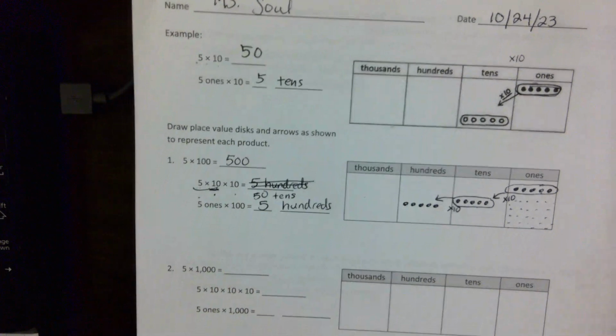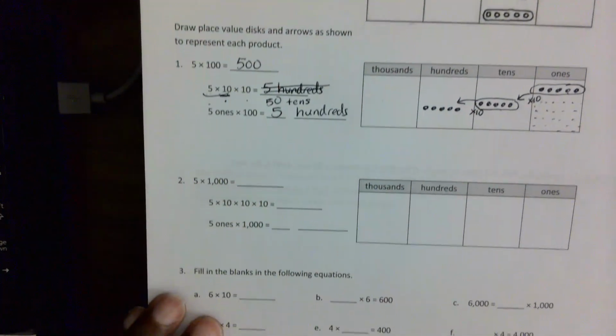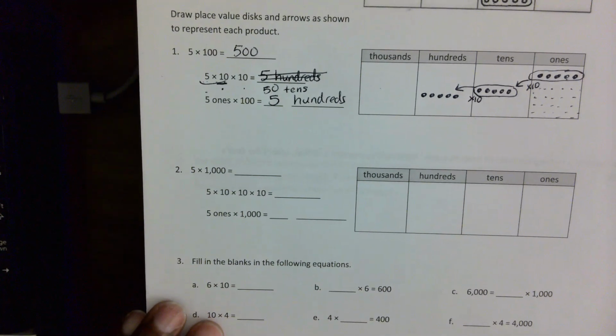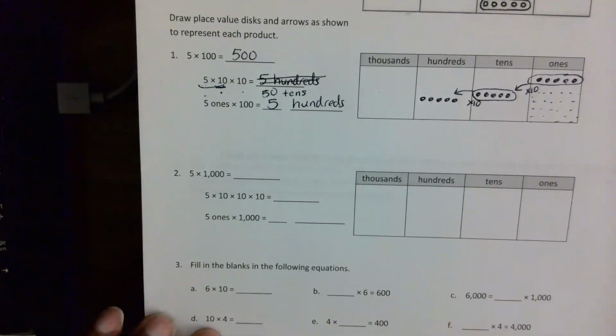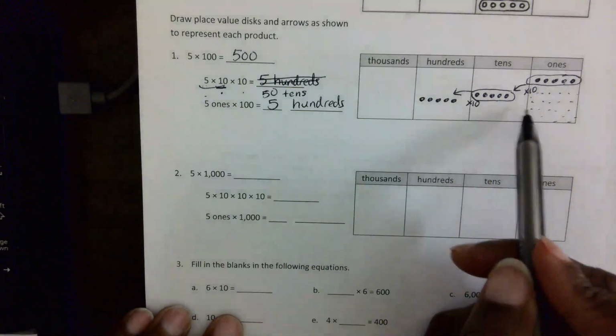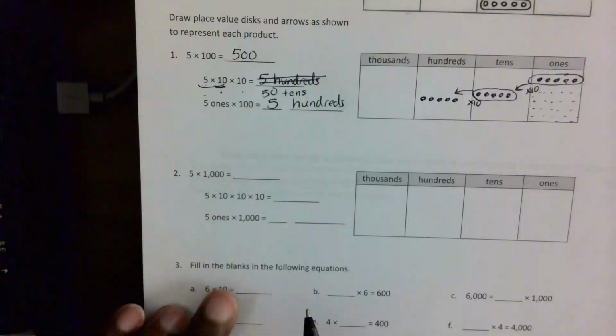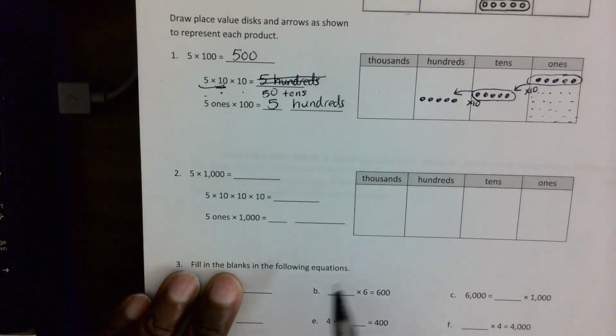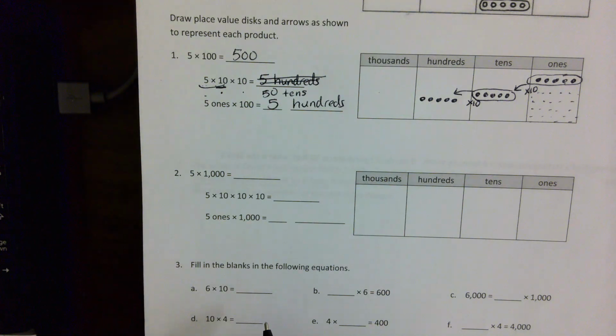So now that we've done that one together, the next one, continuing along with the 5s, imagine if we take this same information and now we're going to scoot it over to the thousands place. So you try it. And then you can press pause, try it on your own, and then see if you got this in class.